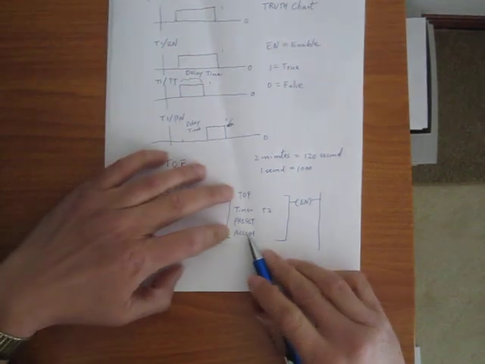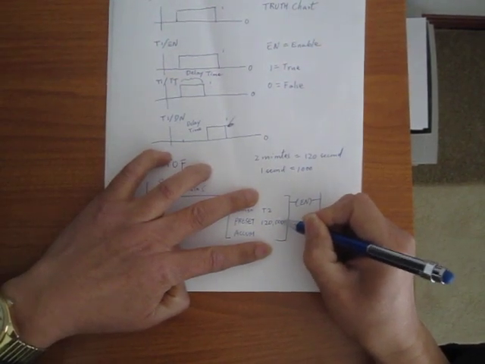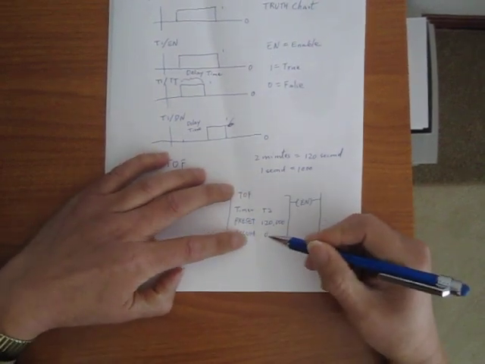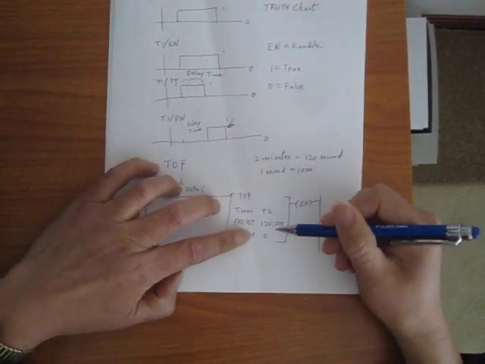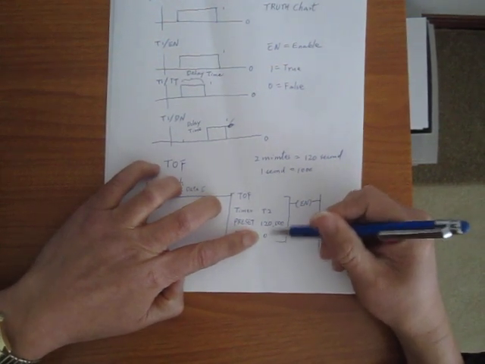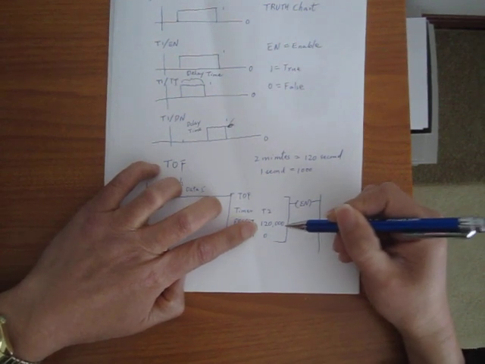So for 2 minutes, I need to put 120,000 here. Accum is 0. It starts from 0. When your timer is turned on, accum adds 1 every millisecond. So it's 0, 1, 2, 3, all the way to 120,000.